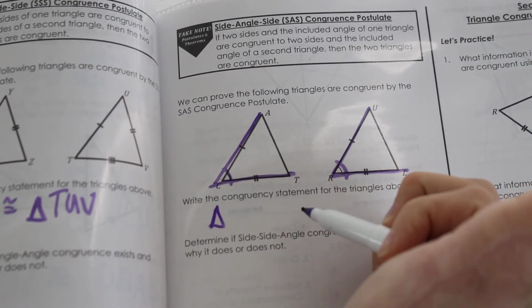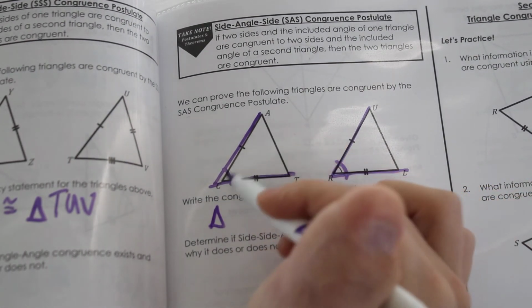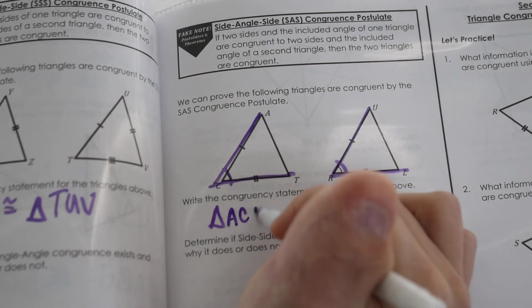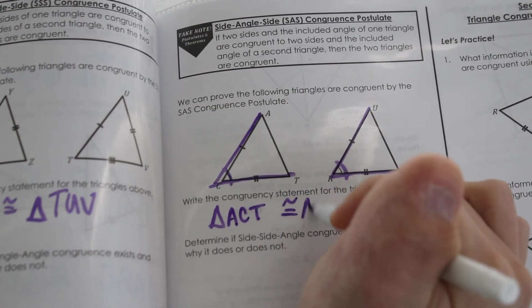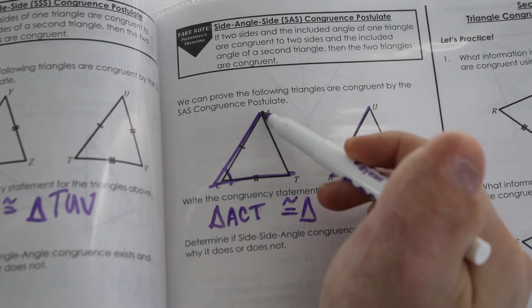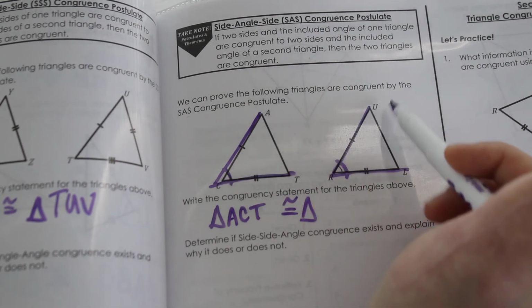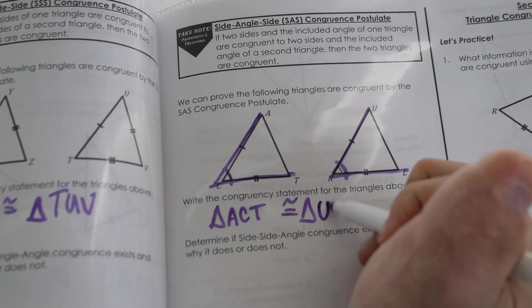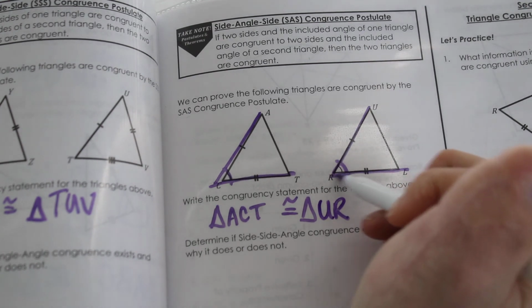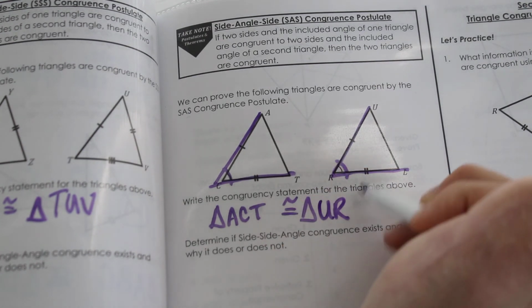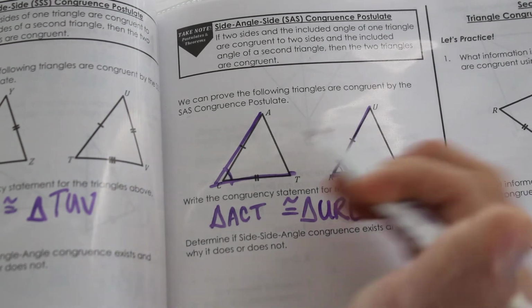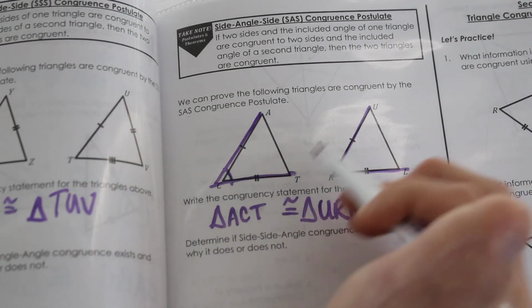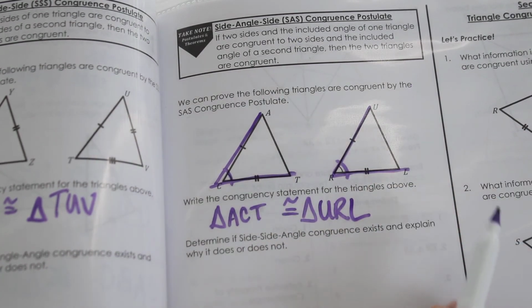So let's start with triangle ACT, and then we're going to say that's congruent to triangle what? Well, this side with one hash mark is where I started, so I went UR. And then that was the common angle, it's in the middle. And then I went to L, because I went ACT, URL.